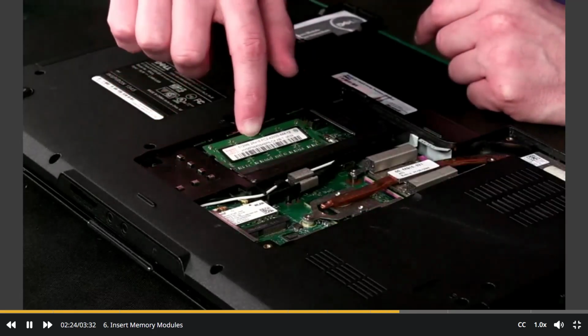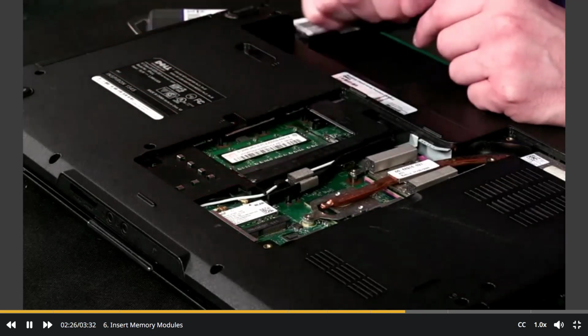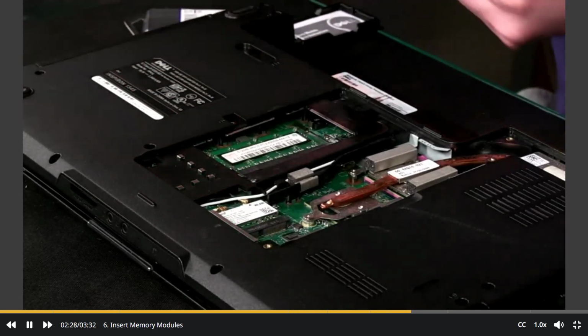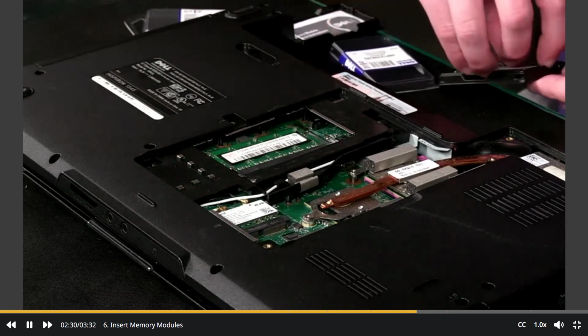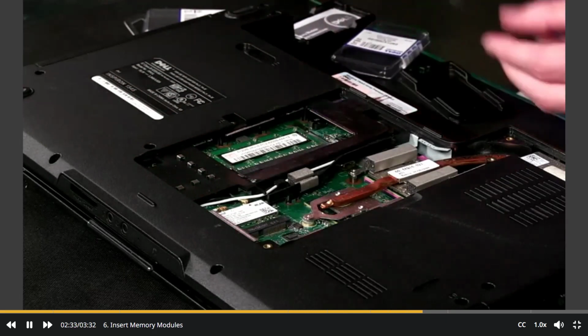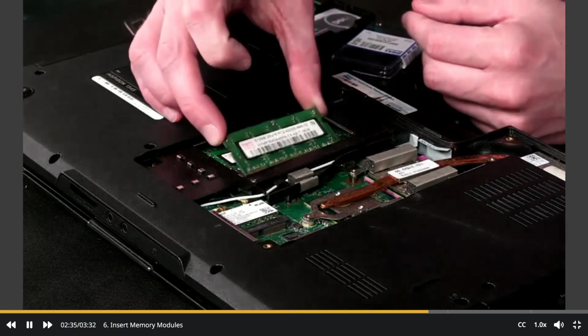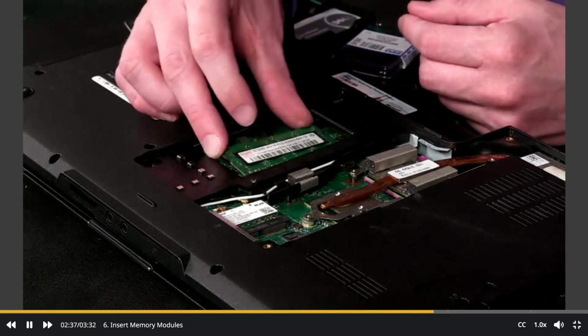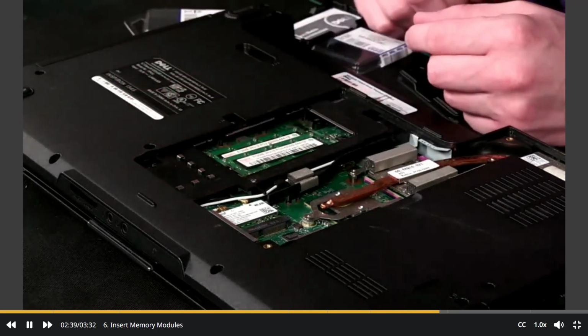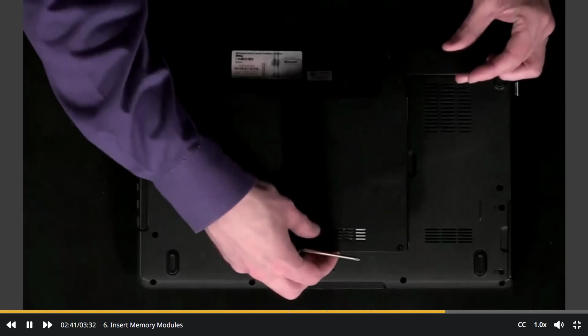While doing this, don't force the module down. Since the memory is keyed, if you're feeling a lot of resistance, you're probably using the wrong type. Assuming that it fits properly, press the module down until the two springs click, locking it into place. With the memory installed, you can put the cover back on and secure it with the screws.